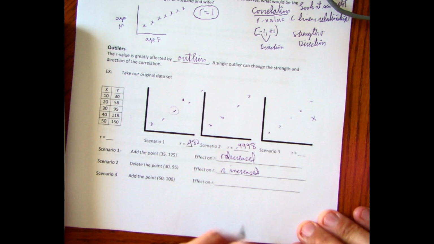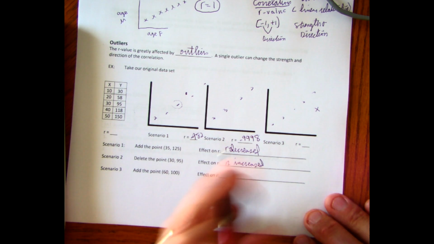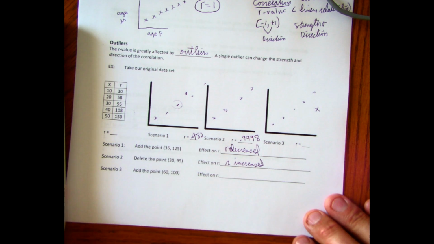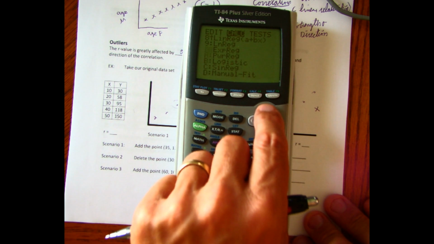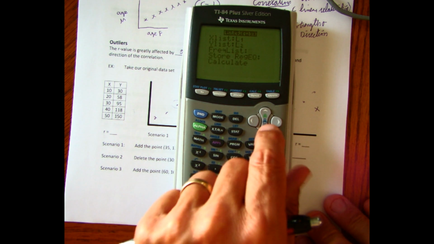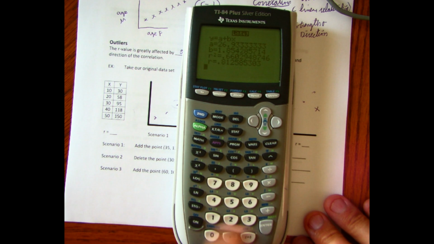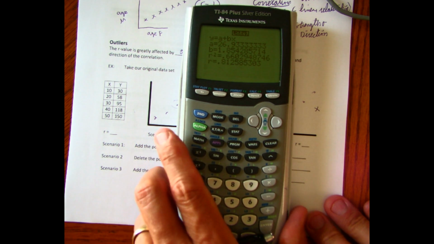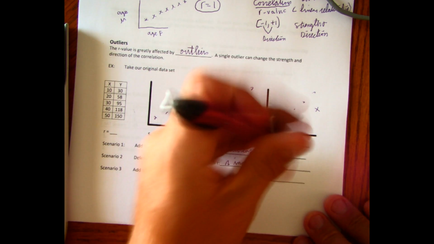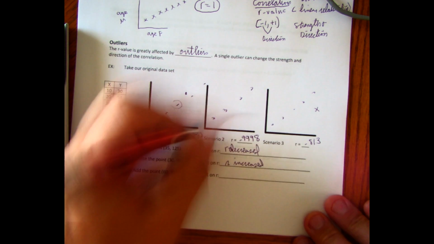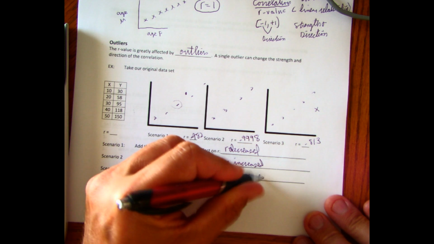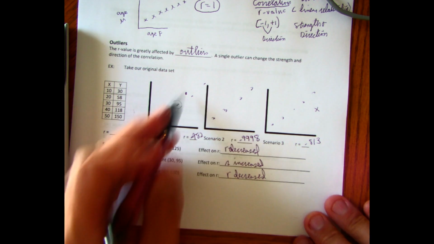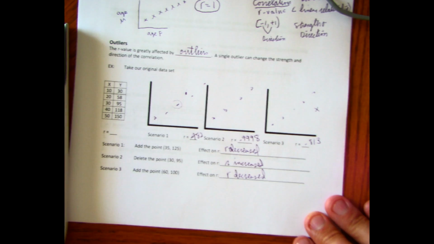So guess what R is going to do? I'm guessing R is not going to be close to 0.998 anymore. So let's calculate that. The new value is 0.813. So R decreased. So the farther the outlier is off, the more effect it has on your R value.